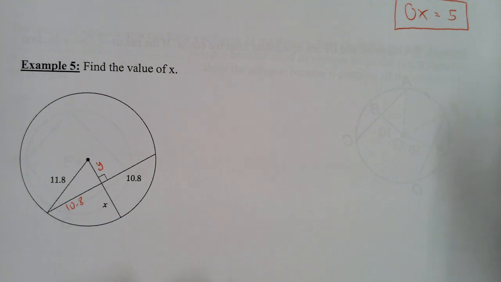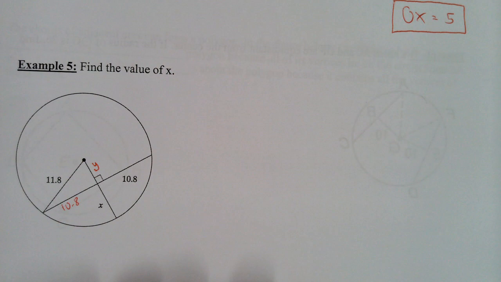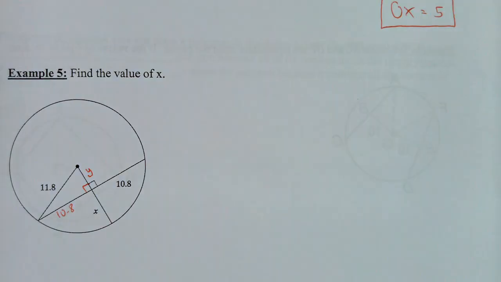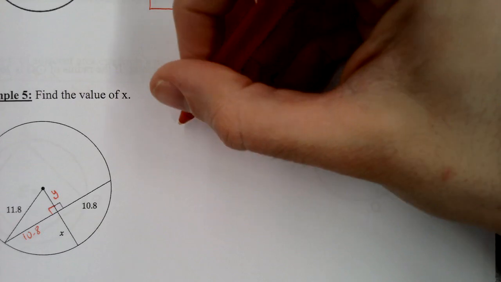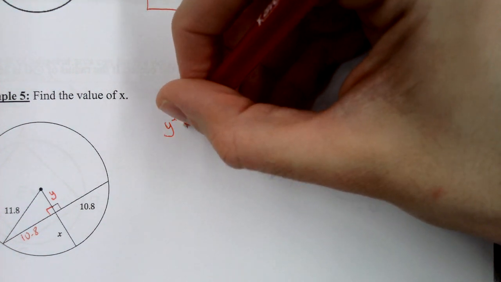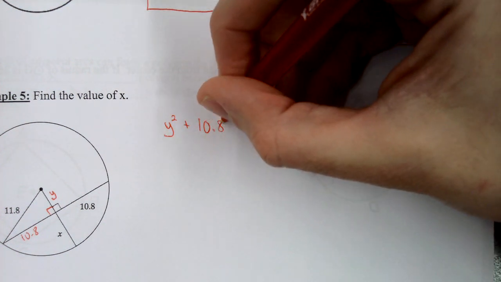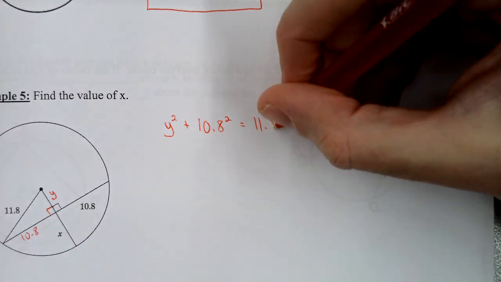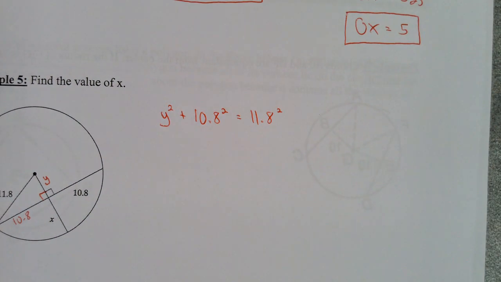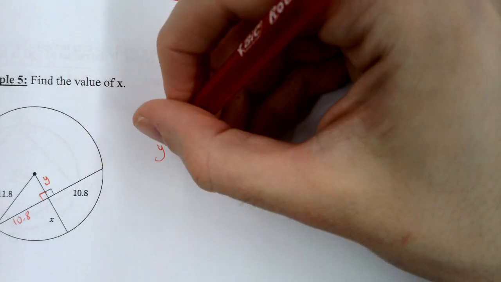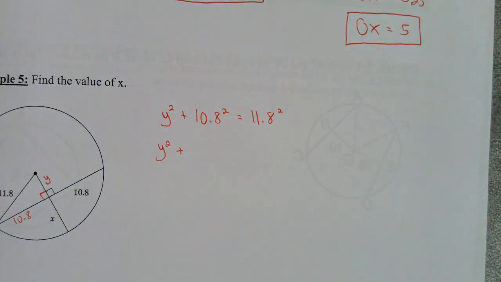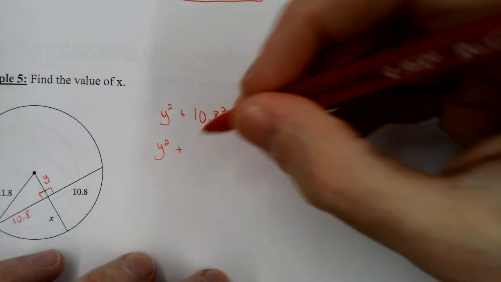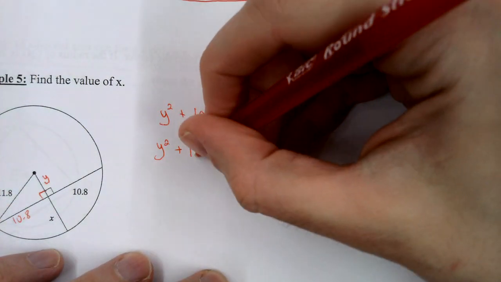Okay, so let's use the Pythagorean theorem to solve for Y, because remember, this is the right angle also. So I'm going to do Y squared plus 10.8 squared equals 11.8 squared. 10.8 squared. Don't round until the end. Put everything out now. So 116.64.